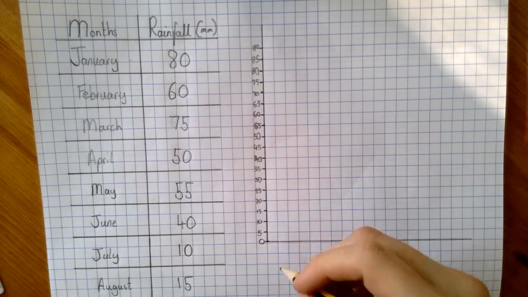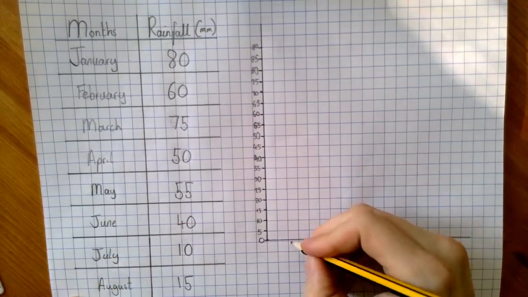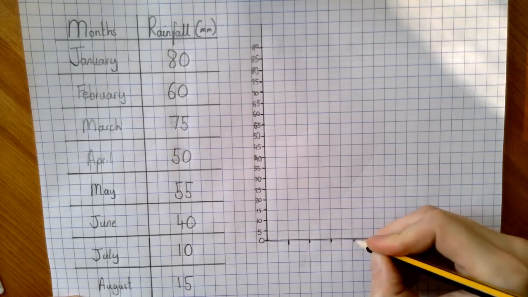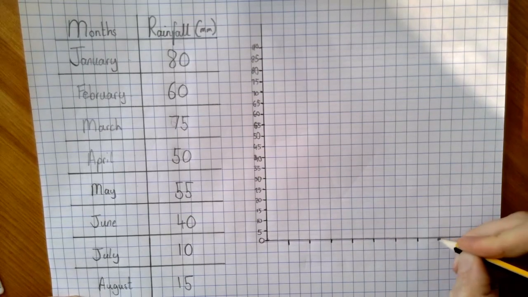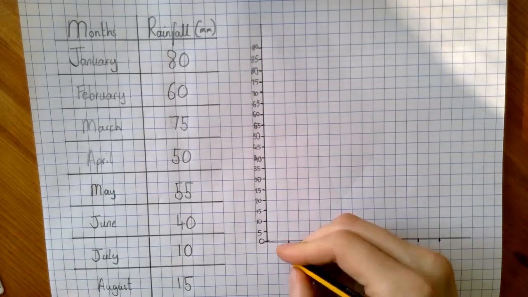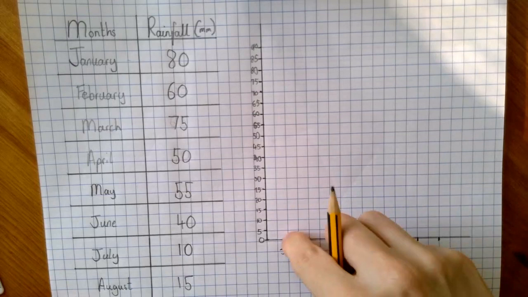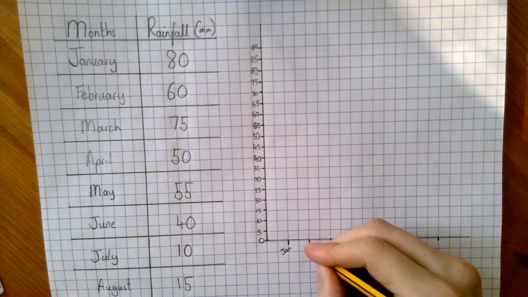So, let me just count again. 1, 2, 3, 4, 5, 6, 7, 8 of them. So I'm going to plot them every 2. 1, 2, 3, 4, 5, 6, 7, 8 there, spaced out nicely. I'm just going to abbreviate them. But you could, of course, write them. You could rotate your page and write them sideways. Or vertically.